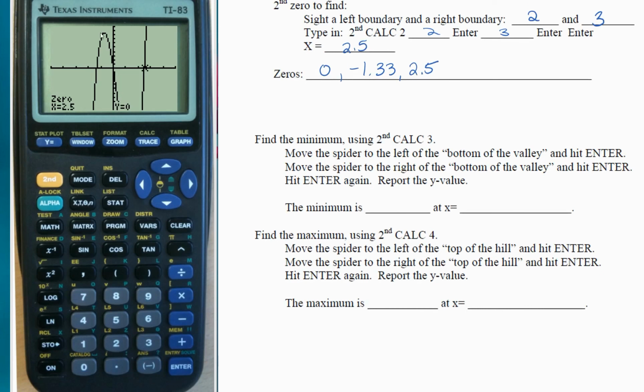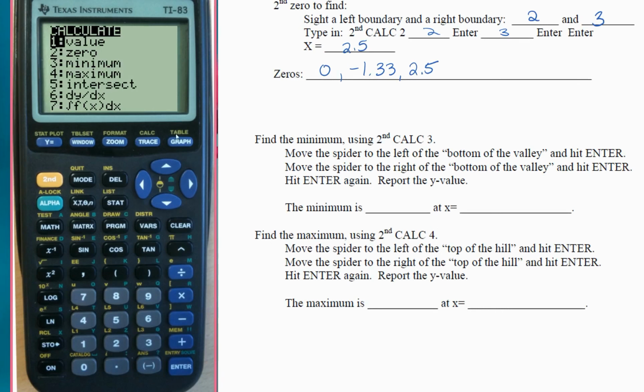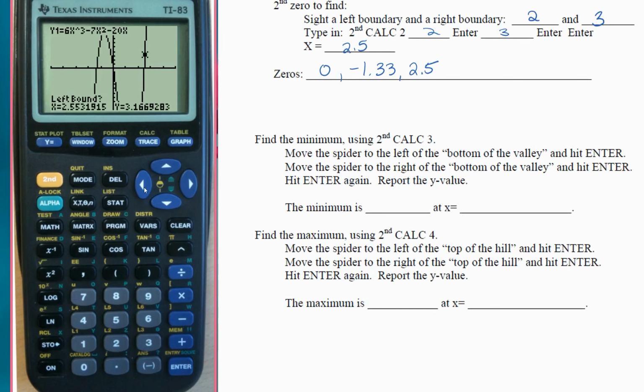Now, just a little bit of review, finding the minimum and the maximum. So here's our maximum. Let's go ahead and do that first. So we're going to do second calc, and we're going to choose maximum 4. And we want to move that little cursor, little spider. It's off our screen right now, but we're going to keep moving it so that it gets to the left of our mountain. Okay, so now it's to the left of it. We're going to hit enter. We're now going to move so it's to the right of it and hit enter. It asks for a guess. Okay, and it found our max.